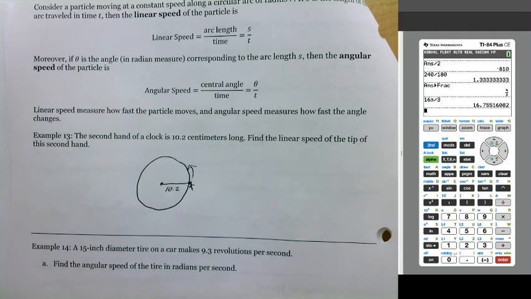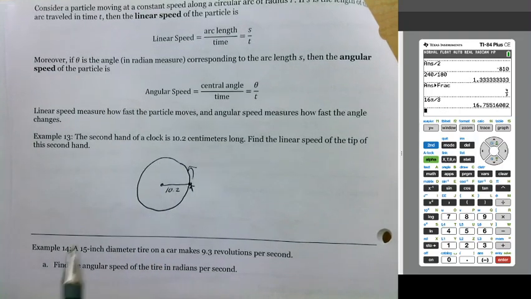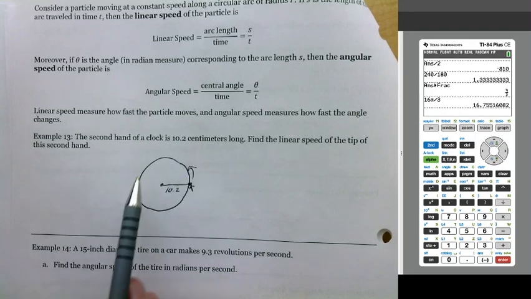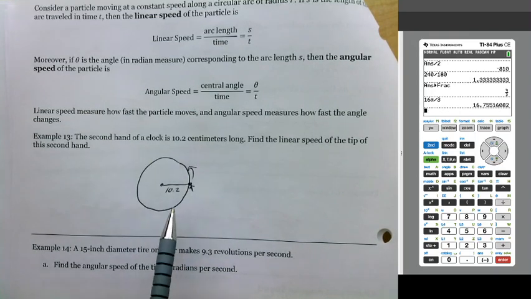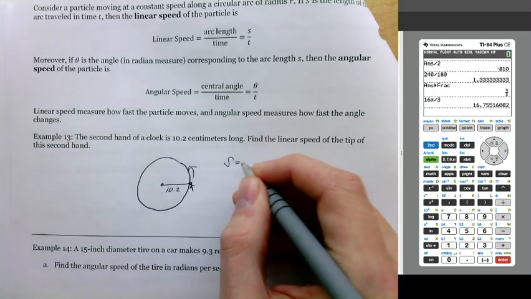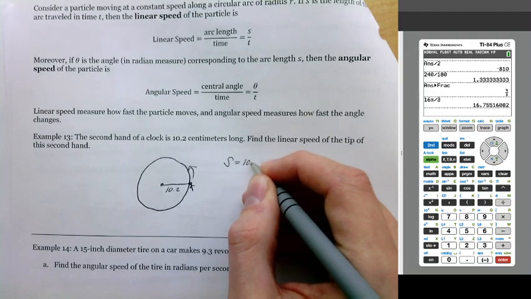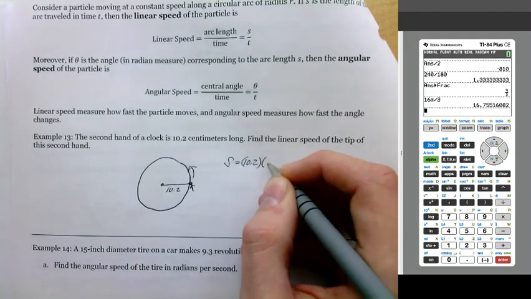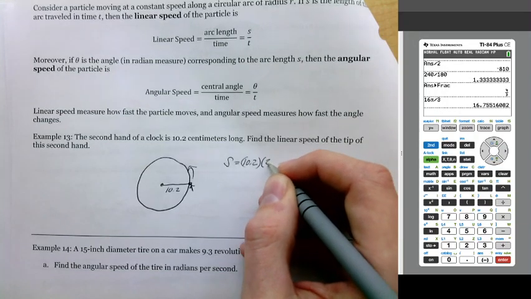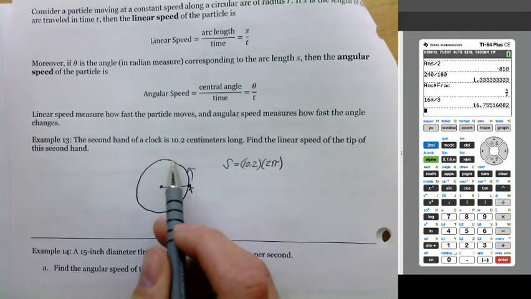Well, arc length means the length of the arc that it travels through, right? I don't really have any measurements over here, so the only thing I can really go off of is maybe going all the way around the circle. What's the length of that arc? Well, if we go all the way around the circle, remember, arc length is the radius times the angle. And I know my radius is 10.2, so I can multiply that by the angle through which it rotates, which is 2 pi in the case of going all the way around the clock.